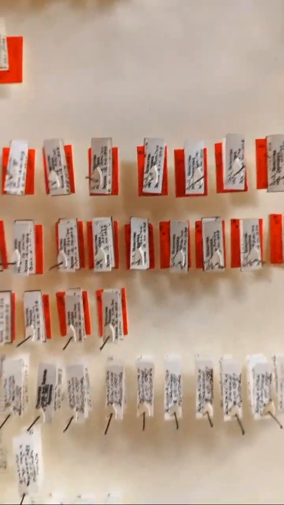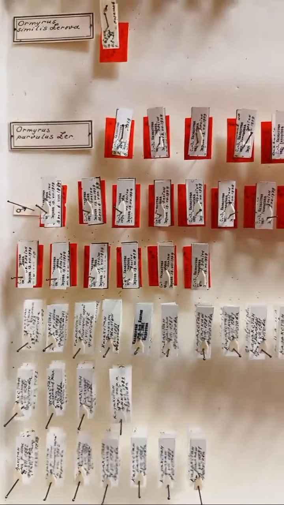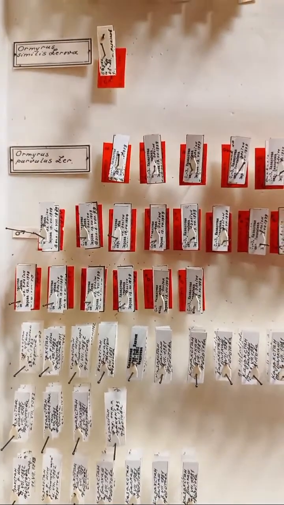Let's see who is here. Here, gall makers, feeding in some plants and galls. Here, genus Ormyrus. Paratypes, Ormyrus lanatus, described by Dr. Zerova, from Kazakhstan, near Almaty.